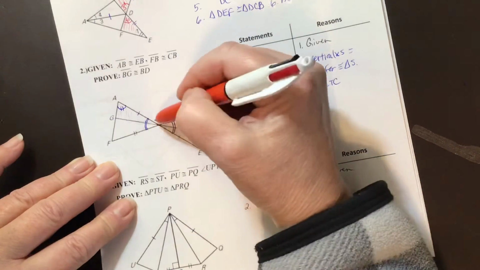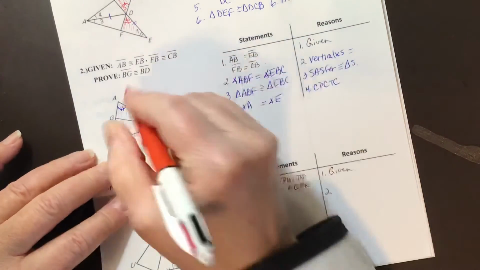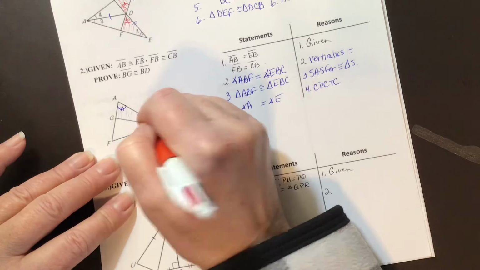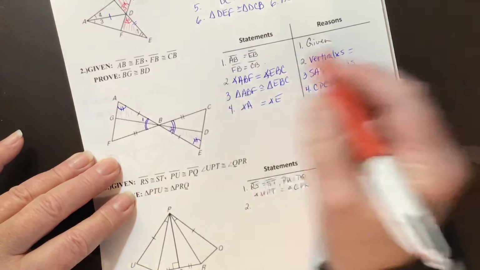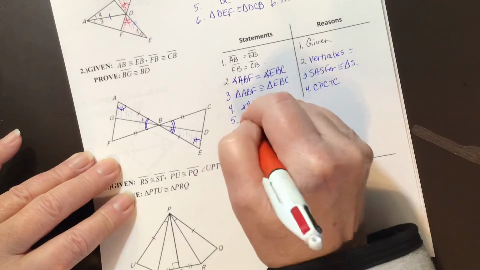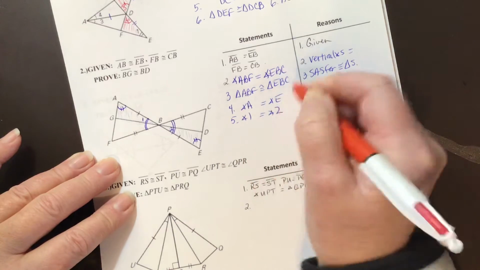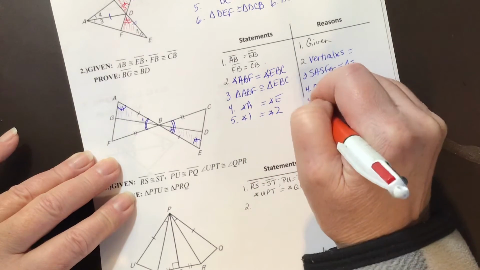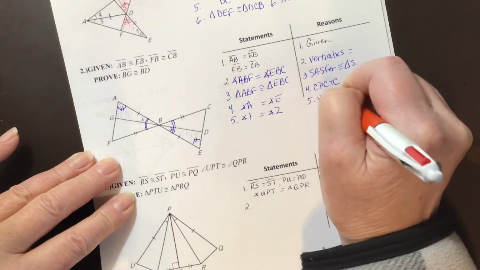And then we have this side equal to this side. So then I'm going to put a little 1 here and a little 2 right here. Angle 1 would be equal to angle 2 because those are vertical angles as well. Vertical angles are equal.